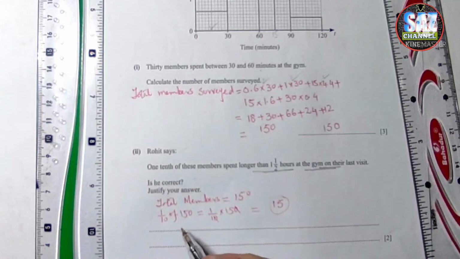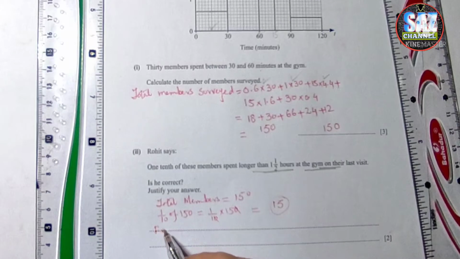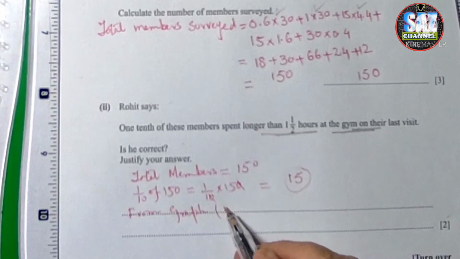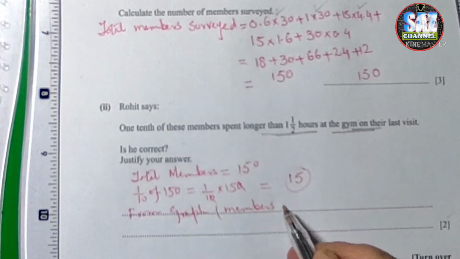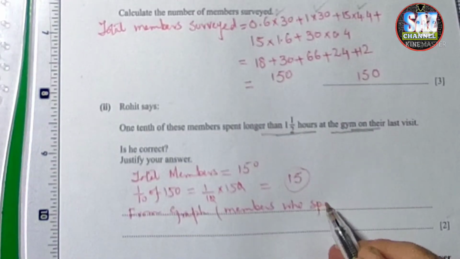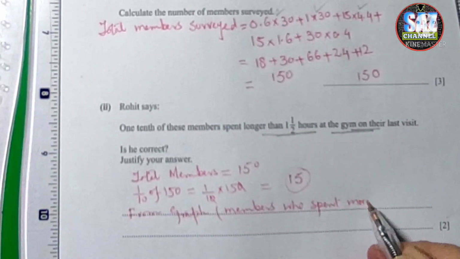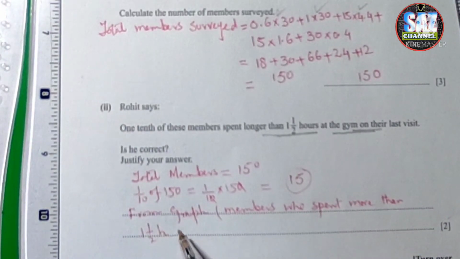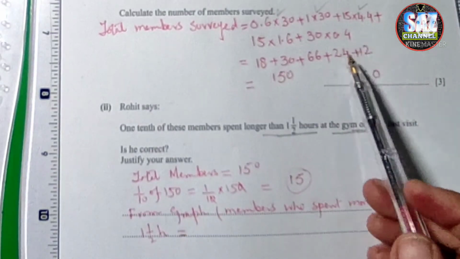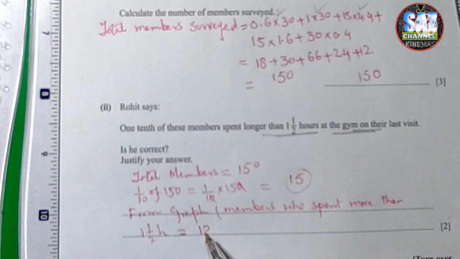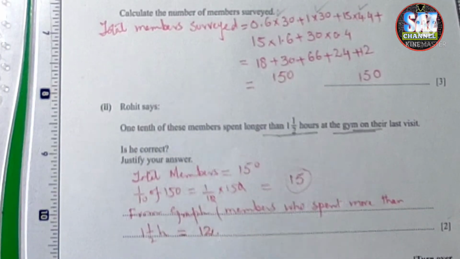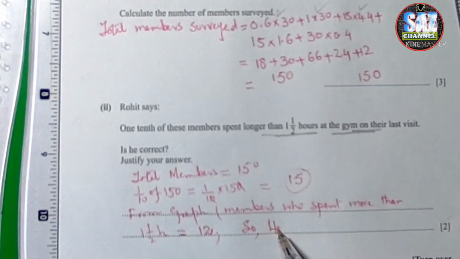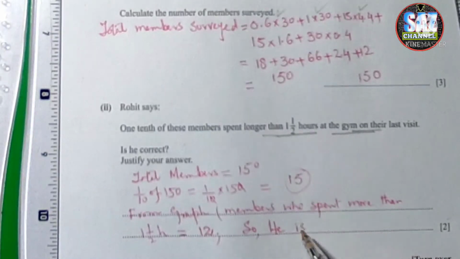So the members who spend more than 1.5 hours, from the graph, is equal to 12. So he is not correct, or he is wrong.